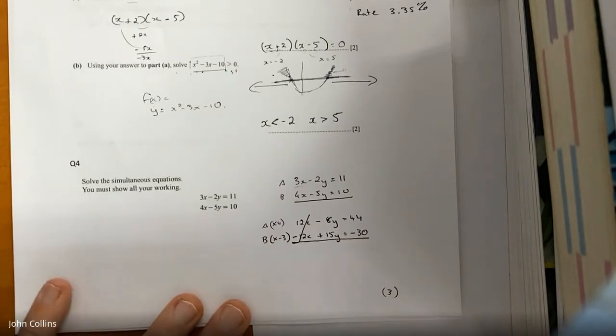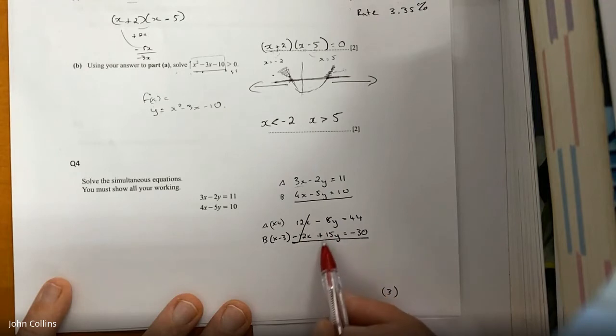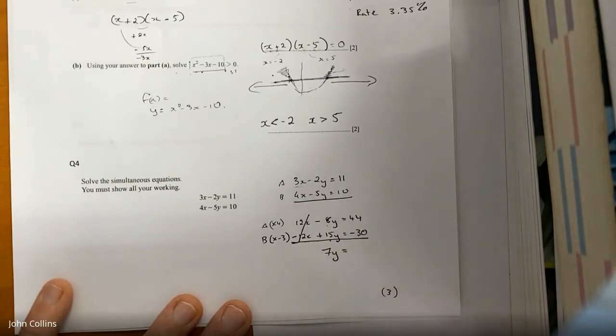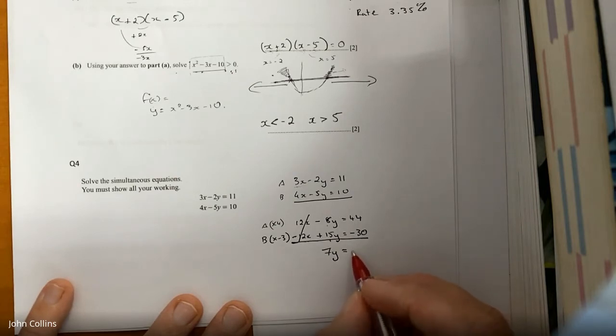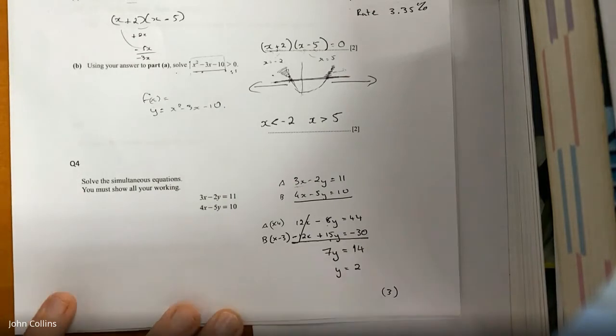That now disappears. 12x take away 12x is gone. So that's 12x minus 12x. I'm adding. I'm not changing any more signs because I've done it here. 15y minus 8y combine to make positive 7y. 44 plus 30 makes positive 14. And y you can see here is 2, hopefully.